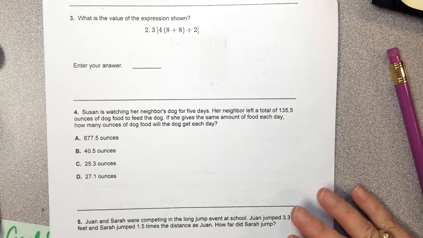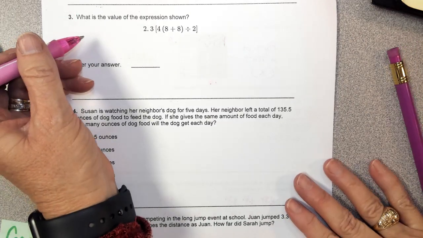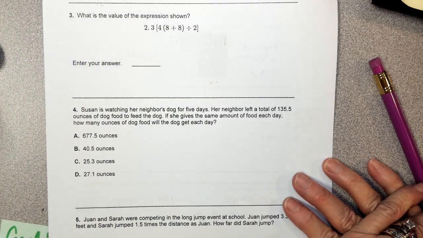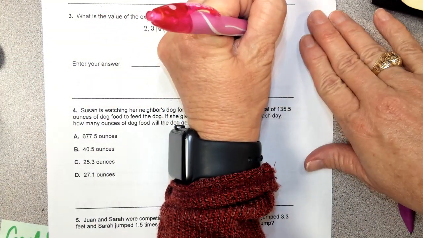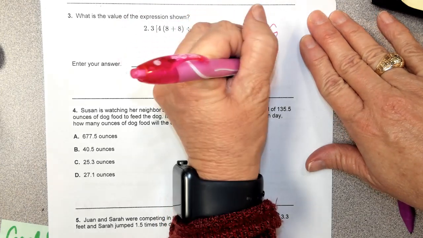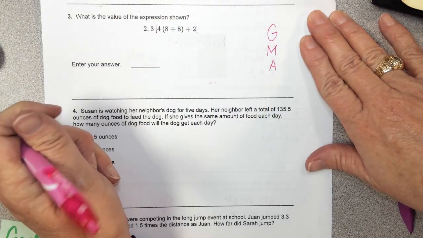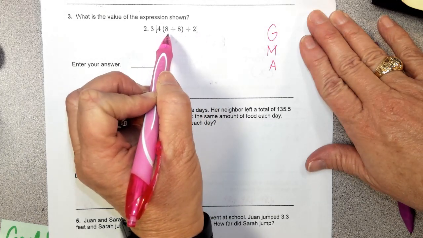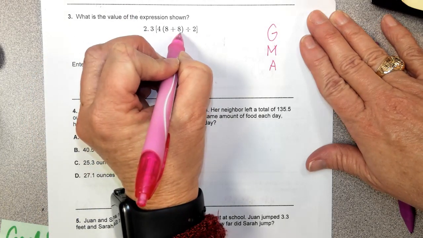All right, looking at number 3, what is the value of the expression shown? So I can see quickly that I have that GMA, and so I'm going to write my processes over here to the side. And I'm looking for those grouping symbols. So I have brackets and then I have parentheses inside. The first thing that I'm going to do is I'm going to be adding.